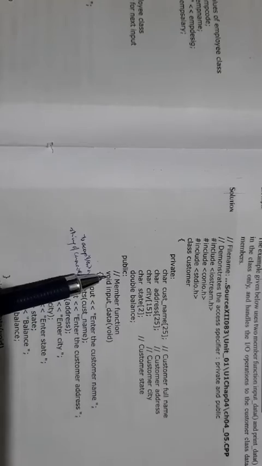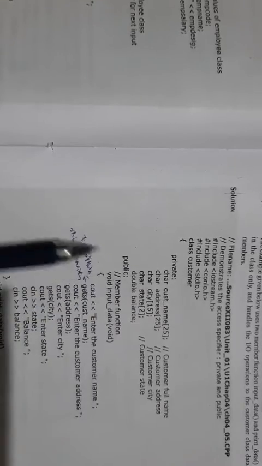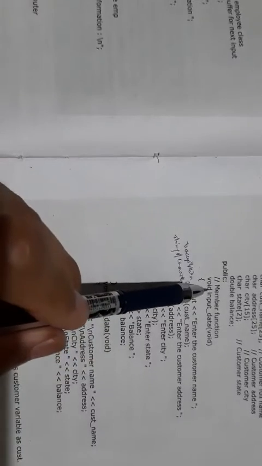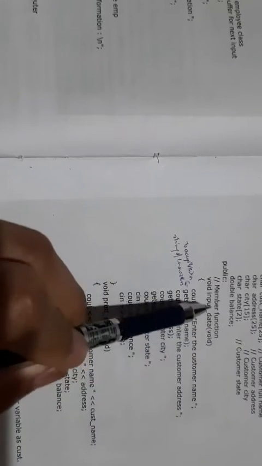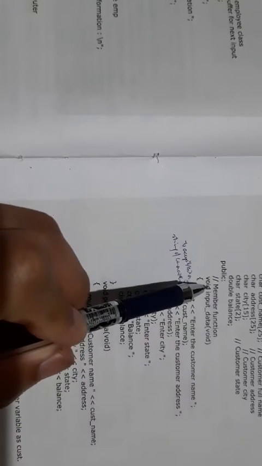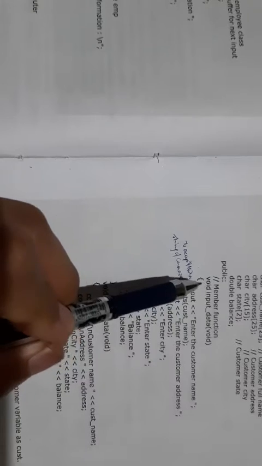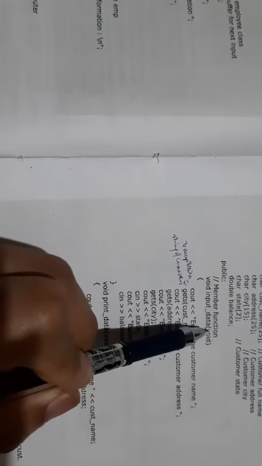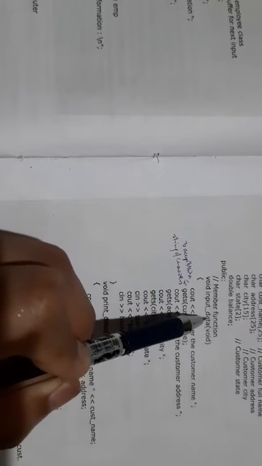Now this void input data is the function name. The return type is void, so it does not return any data value, and it does not accept any parameter.